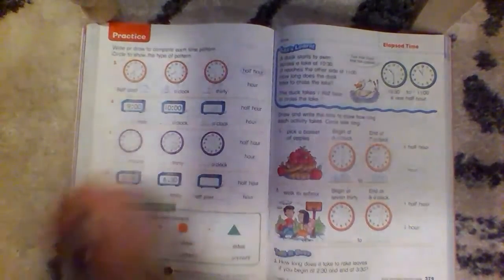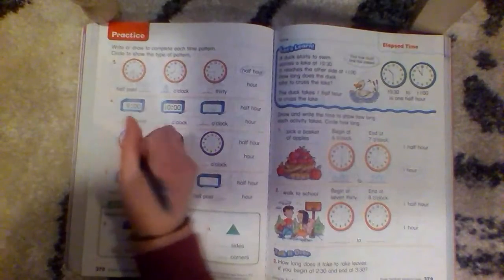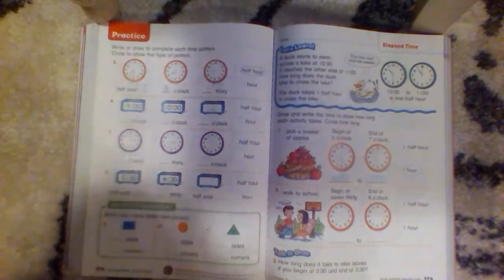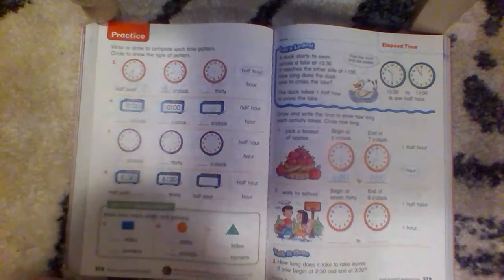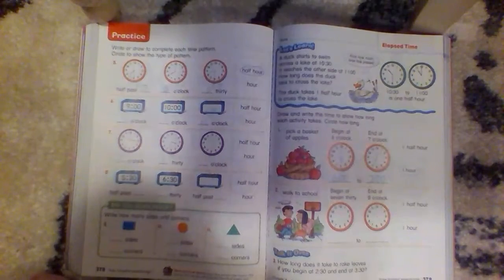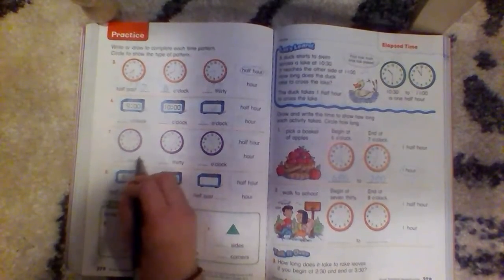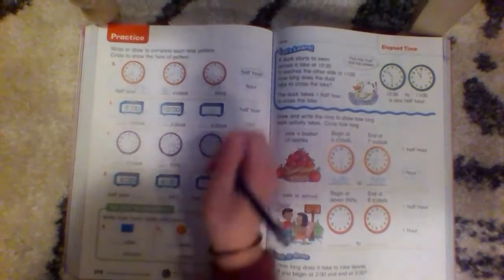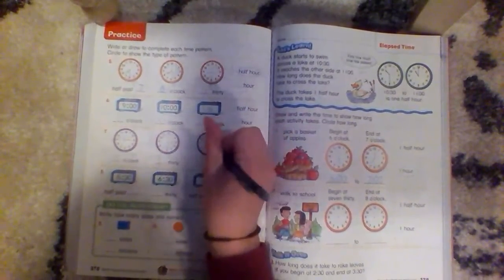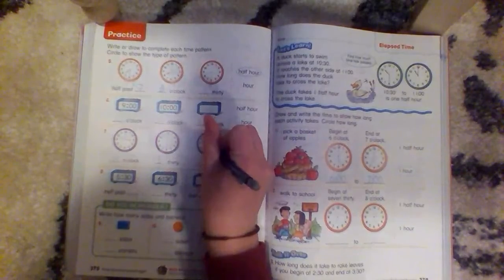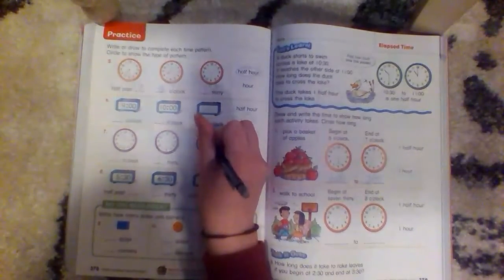Let's see here. 3 o'clock. Now it's 3:30. Now, is this a half hour or a full hour? It is a half hour because look, 0, 0, 3, 0, and then 4 o'clock. So little hand is pointing to the 4. Big hand is pointing to the 12.